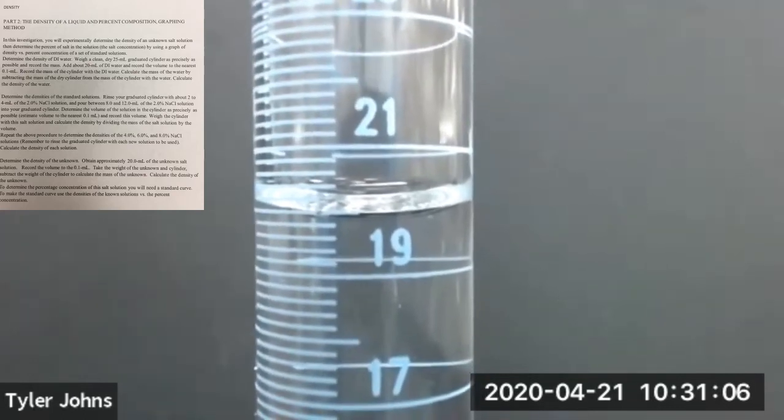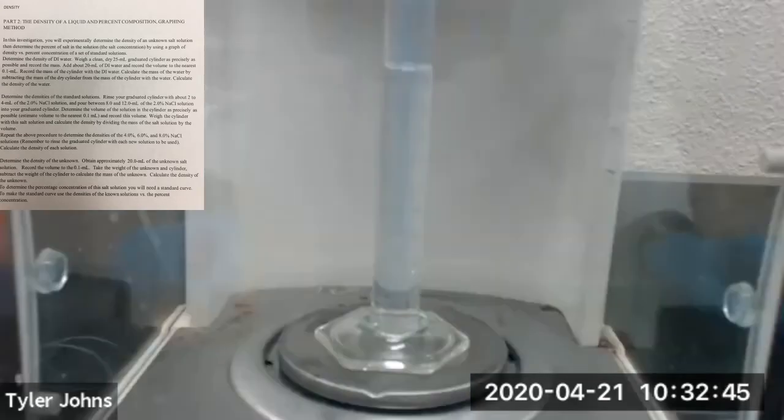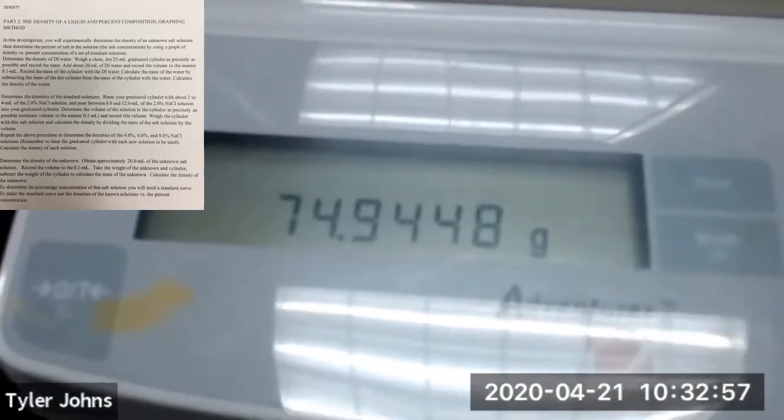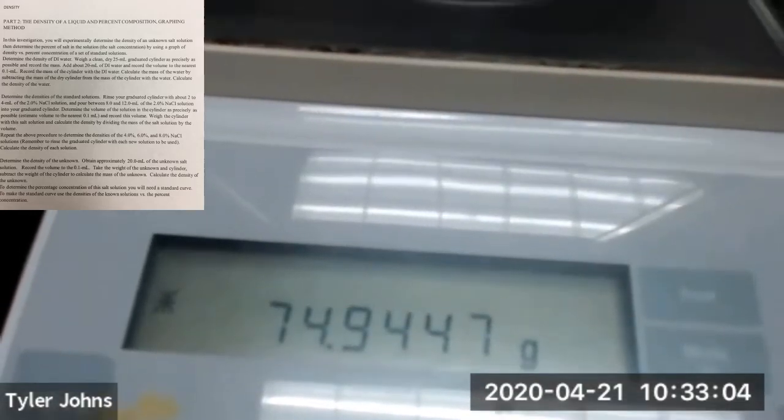We'll now go determine its mass. Okay, so the mass of our unknown salt solution number 1 plus our 25 ml graduated cylinder is 74.9448 grams.